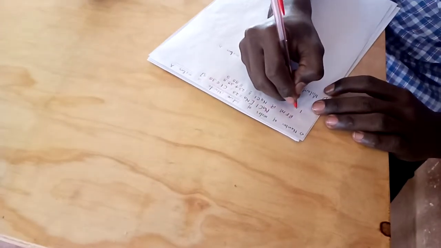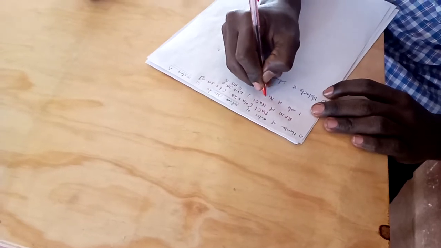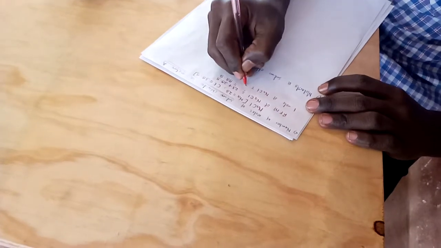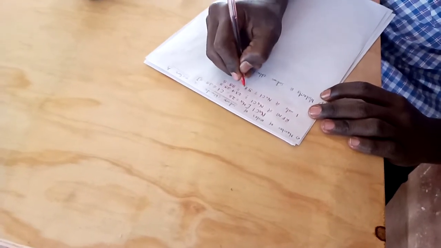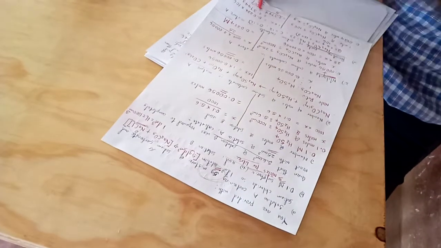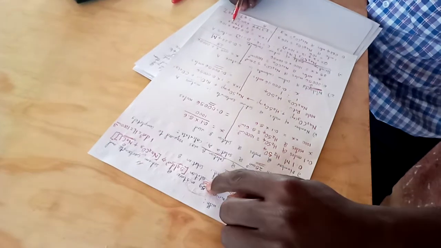Hence 1 mole of sodium chloride has 58.5 grams.